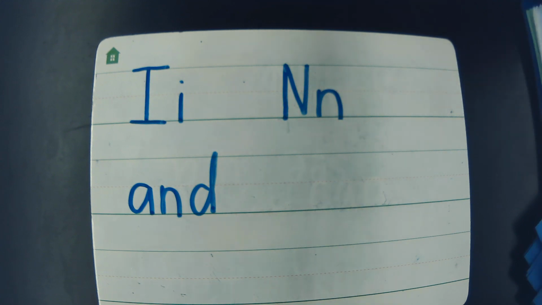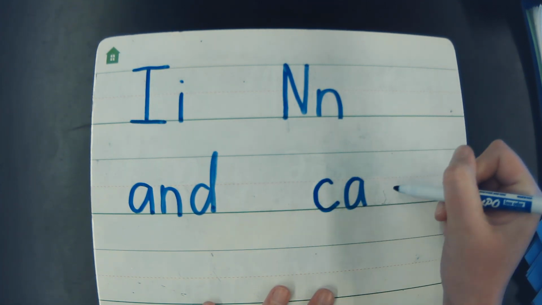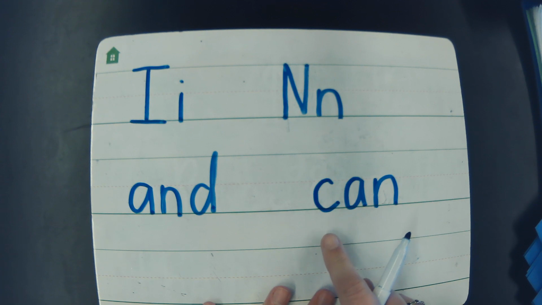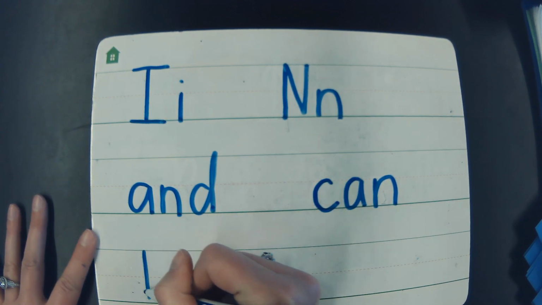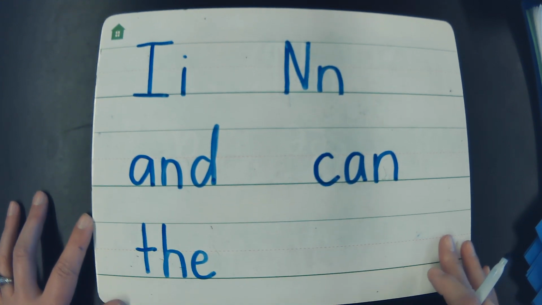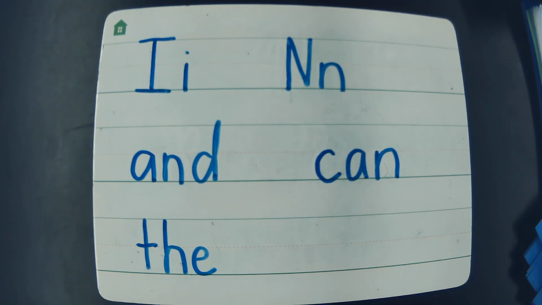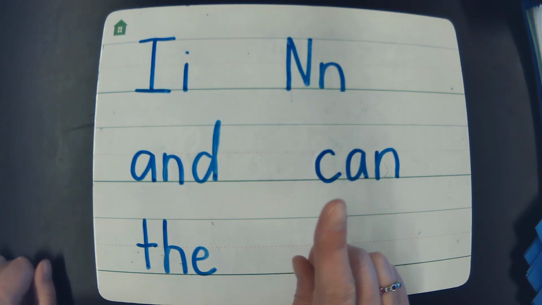The other word that we're going to see a lot in this story is can. C-A-N spells can. And the word the. T-H-E spells the.